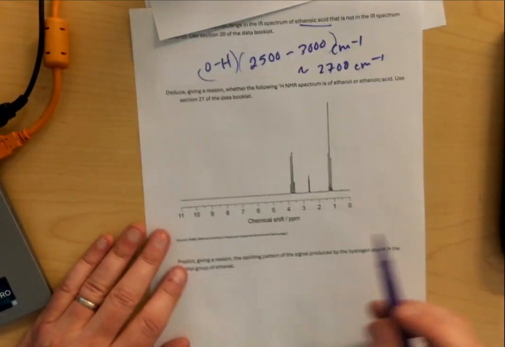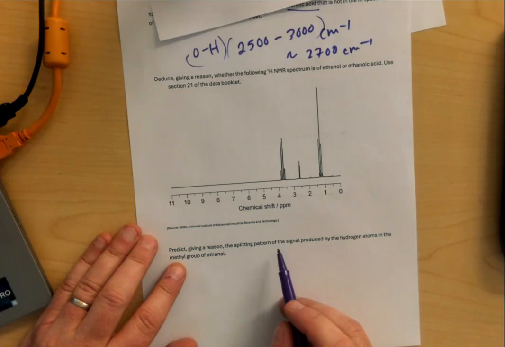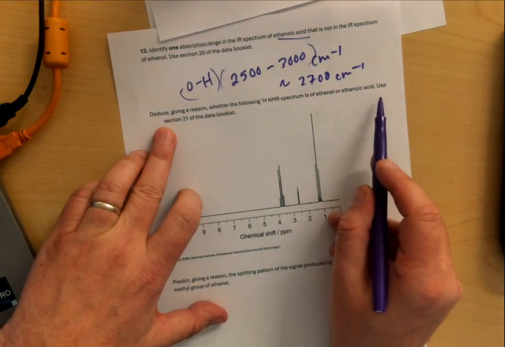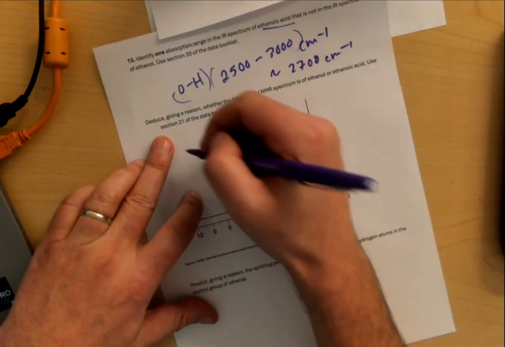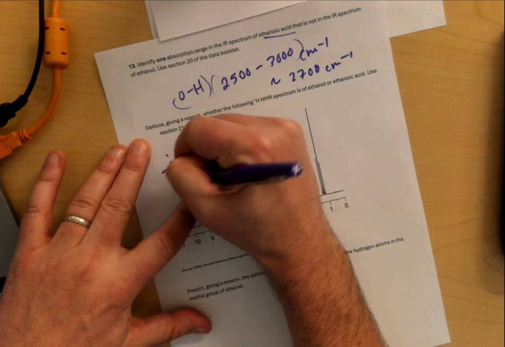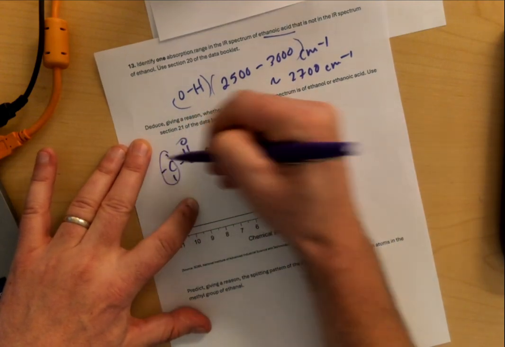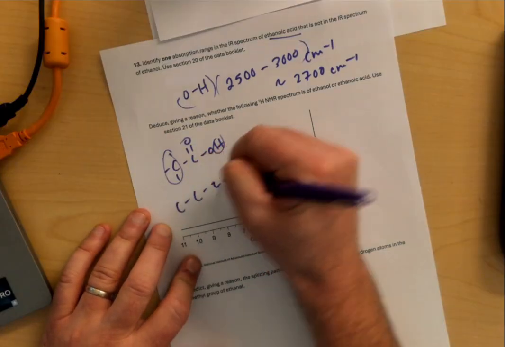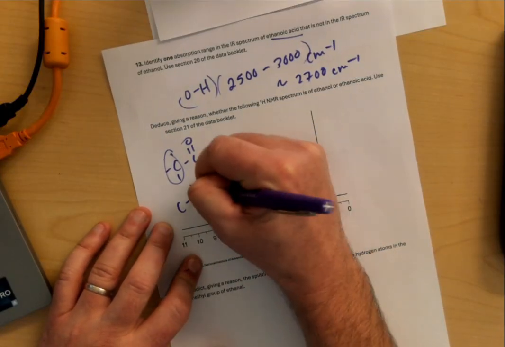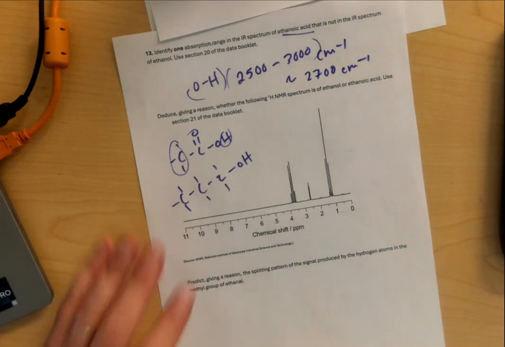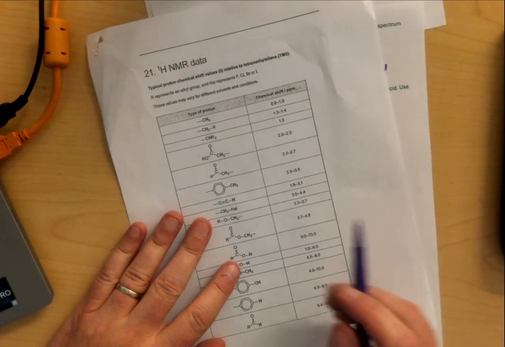All right, last question. And we're only at 20 minutes. Let's go. Deduce giving a reason whether the following NMR is of ethanol or ethanoic acid. Okay, so ethanoic acid has 2 hydrogen environments, which means it's got to be ethanol. But the number of hydrogen environments won't answer this. We're told to use section 21. So we know it's an alcohol.